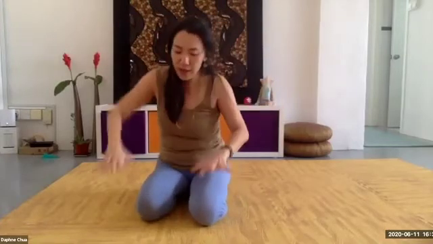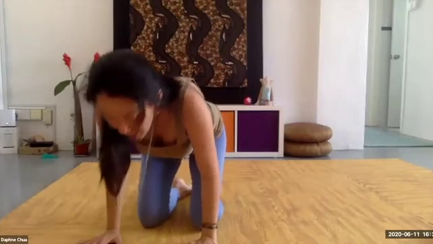And notice that this movement, even though crawling on hands and knees is a contralateral movement, the initiation comes from this C curl.